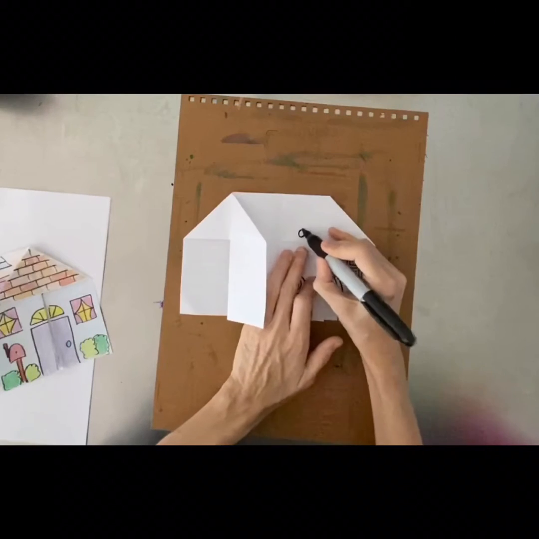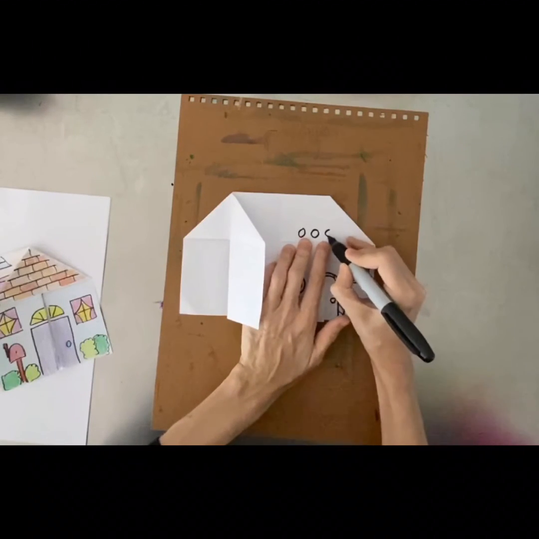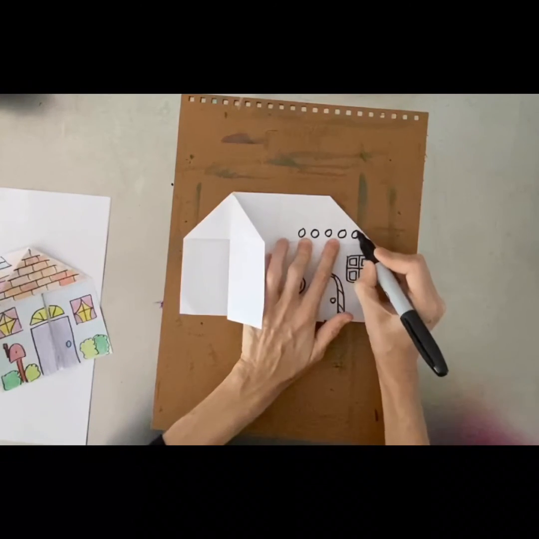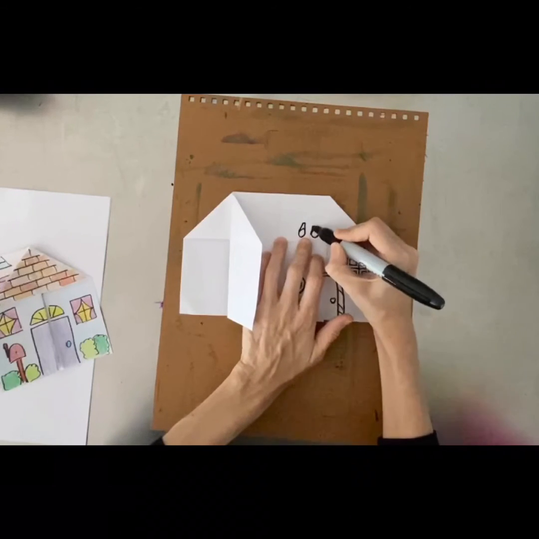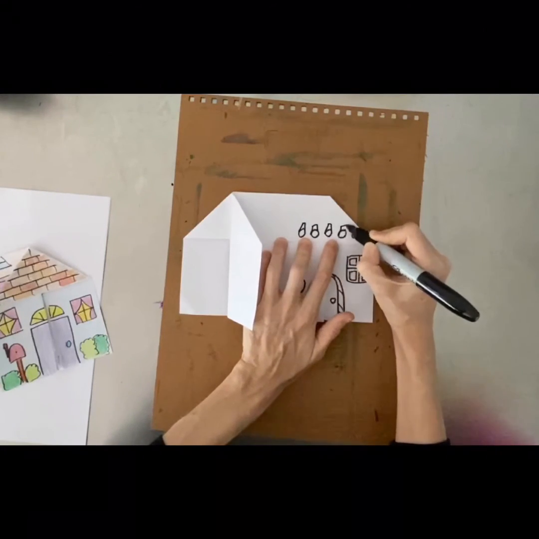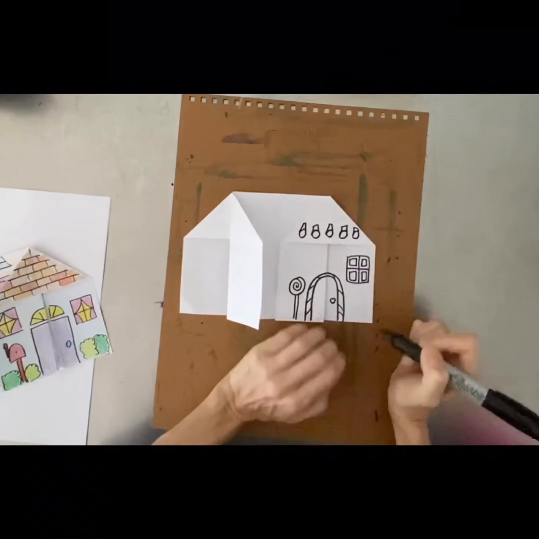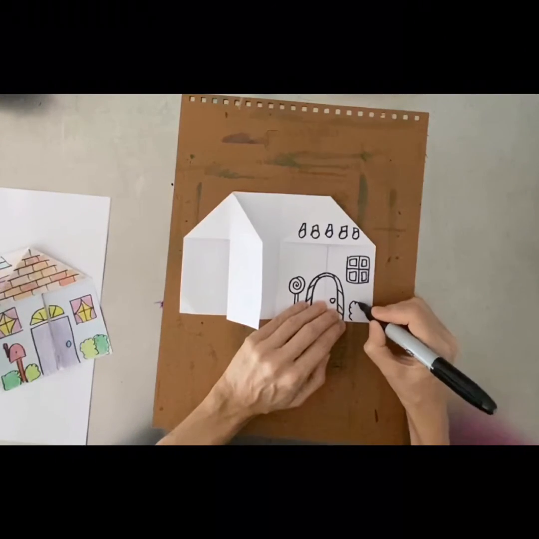I'm gonna put some gumdrops on my roof for some decorations. And maybe some cotton candy bushes.